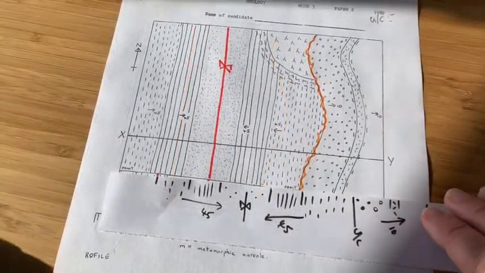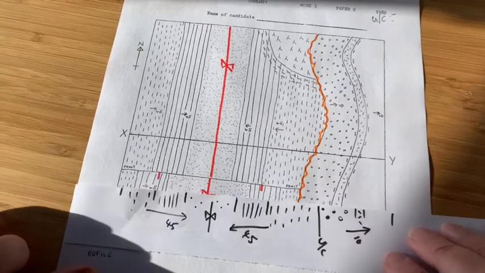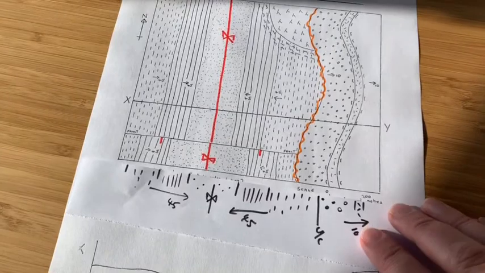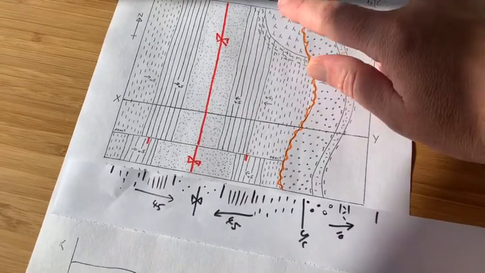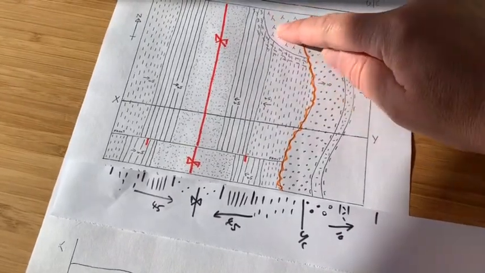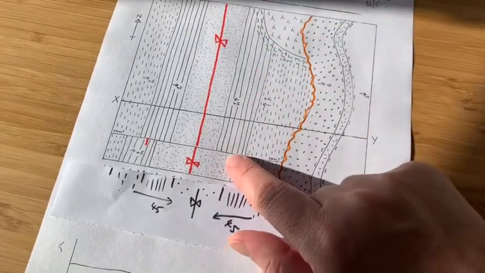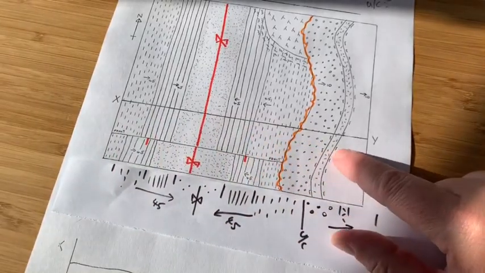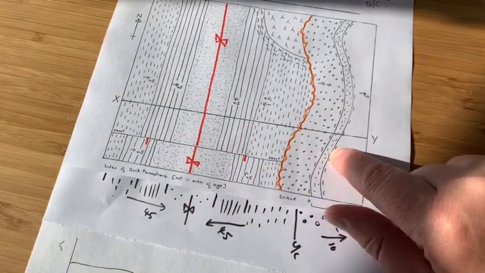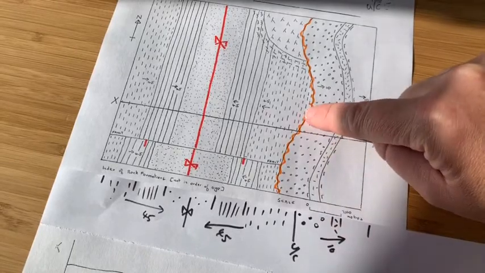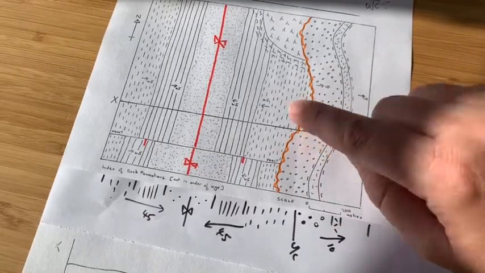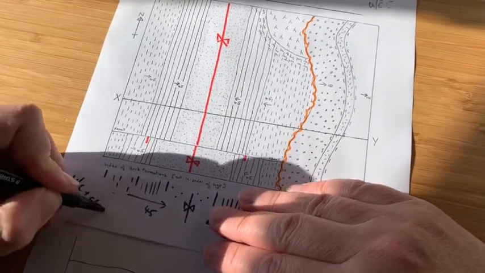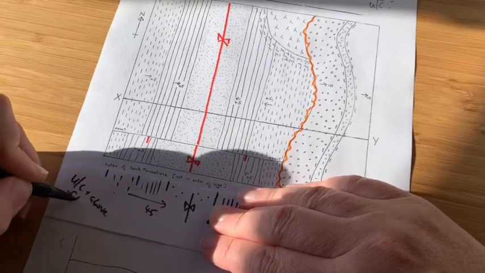As with any cross section, we need to work out the order in which we're going to construct it. Looking at the map, we can make some very quick decisions. The Pluton is not going to be on the section, so we can ignore it. So is the fault. So what we're concentrating on is the fold, the unconformity, and this igneous body, which is a sill. So I suggest that you do this section first because it's the youngest, so anything above the unconformity. And then you're going to do the folded layers afterwards.